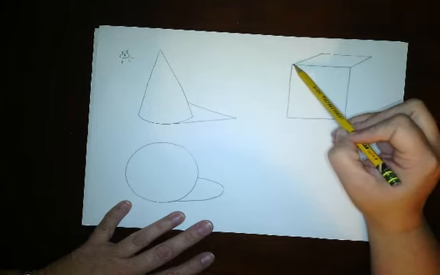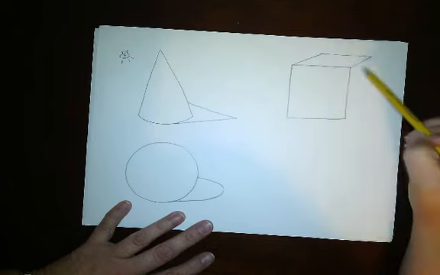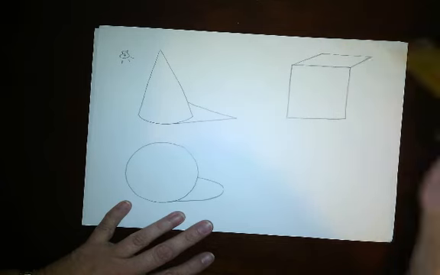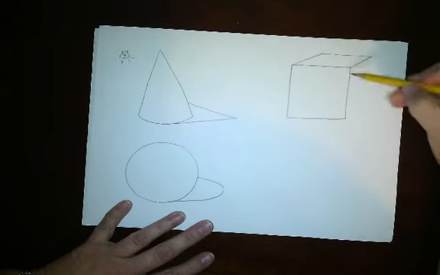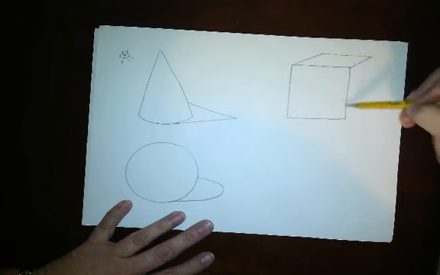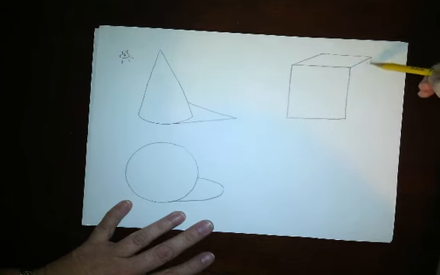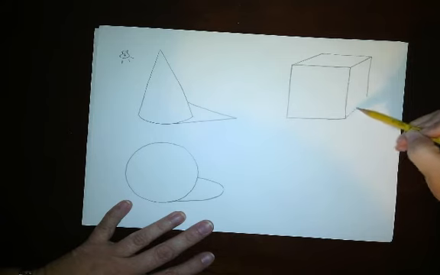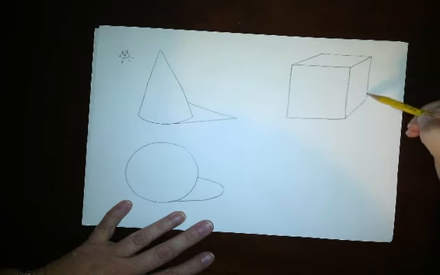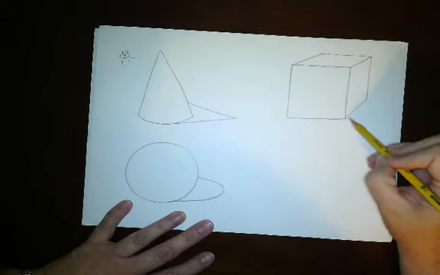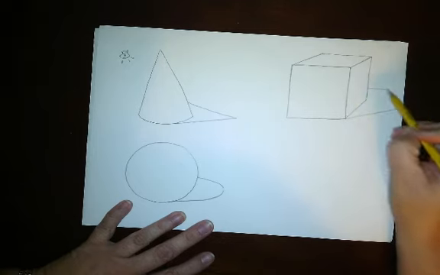And then whatever angle this one is going, this one will follow it. And then whatever angle this one is, this one back here will be. And then it's shortened, of course, because it's going back into space.